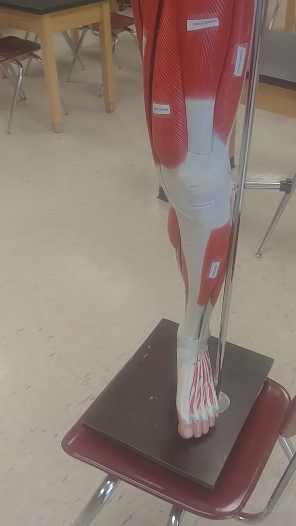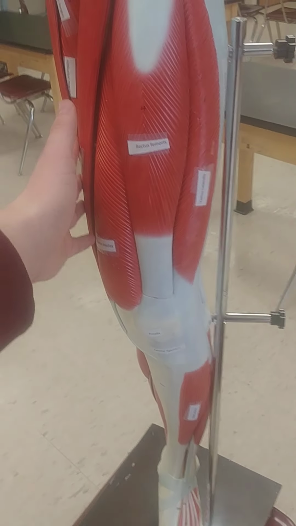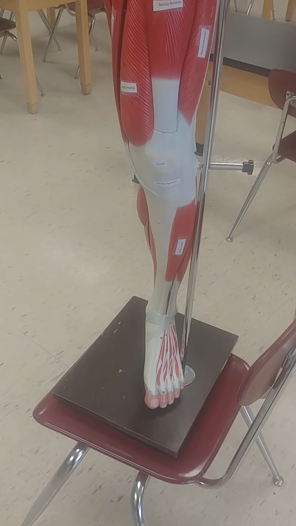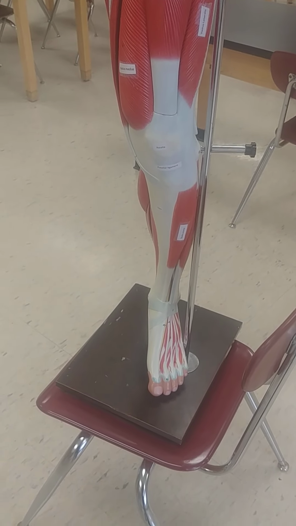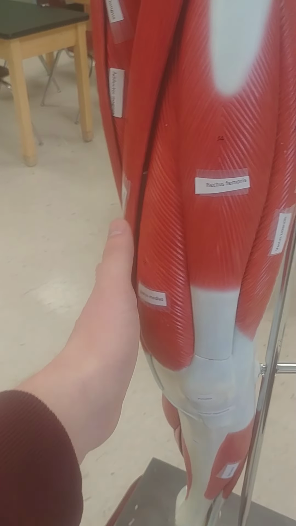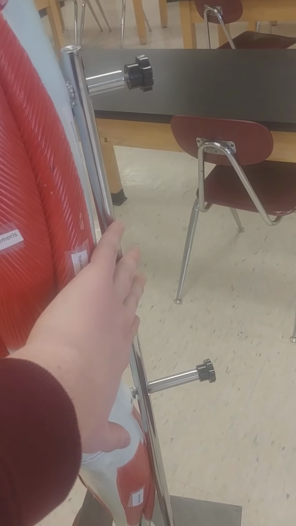So this right here is the inside of the leg that I'm touching. That would be the medial portion, or closer to the middle of the body. As you can see with the foot, this would be the inside of the body, the medial portion. Towards the outside, that is the lateral portion.